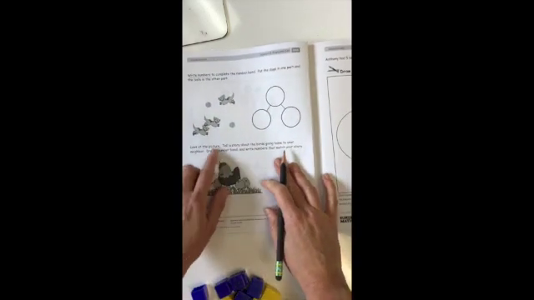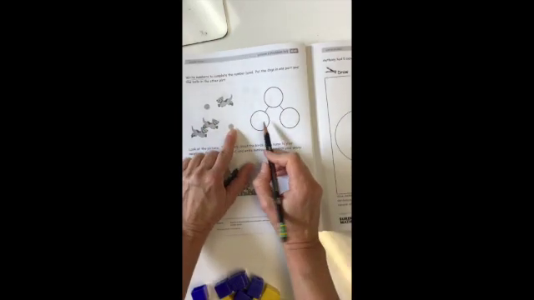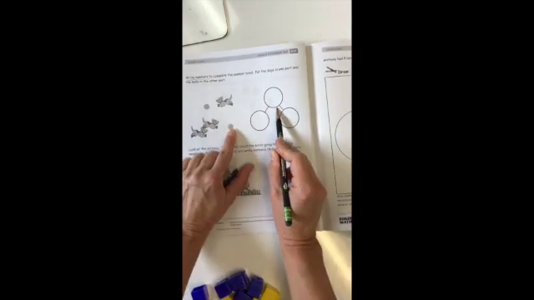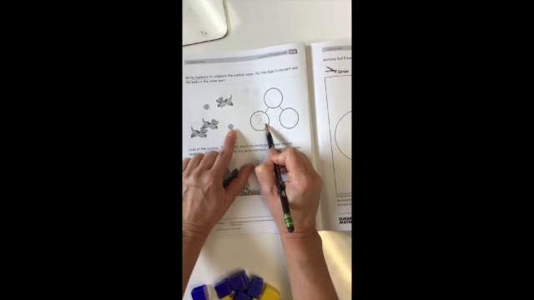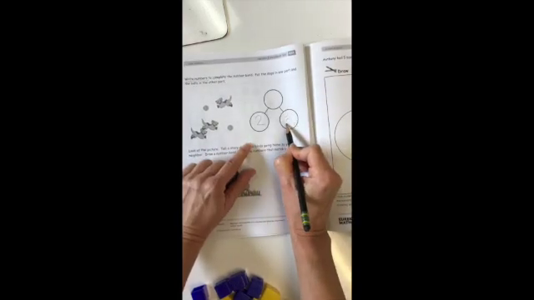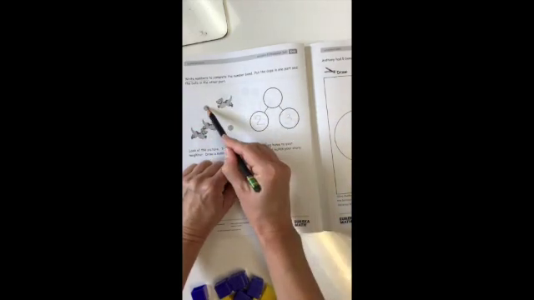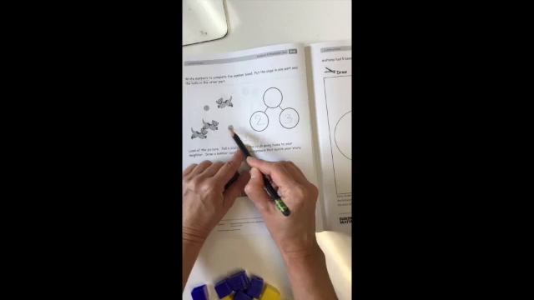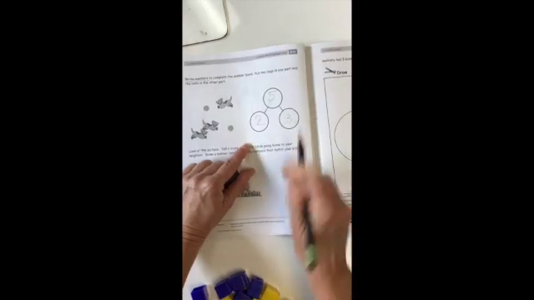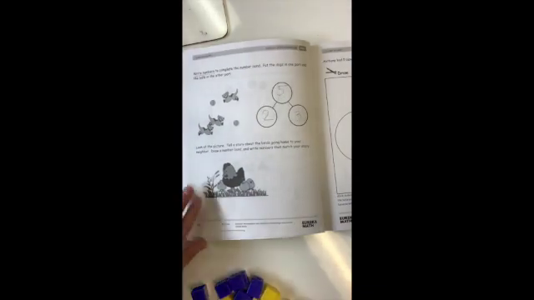So let's do it. Okay, so we have 1, 2 balls, and my part is here because it leads to the whole. So 2 balls, 1, 2, 3, 3 dogs. And then together, my whole is 1, 2, 3, 4, 5. Super. Now, for the last one, I want you to do that on your own.